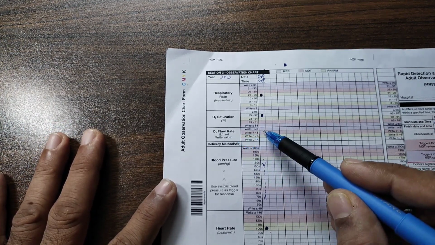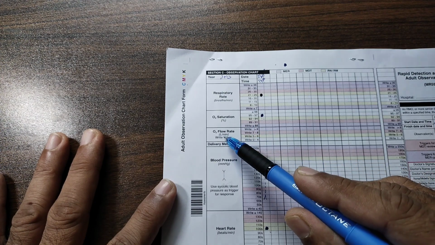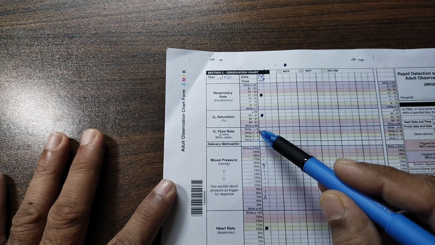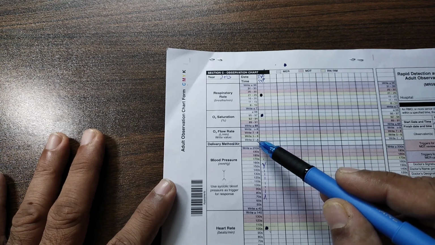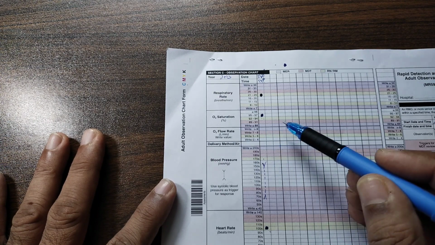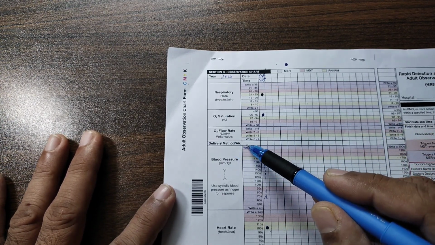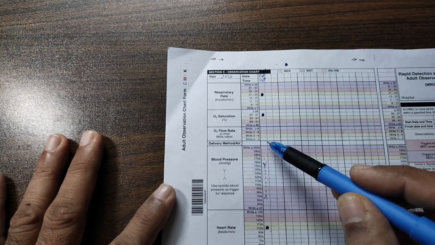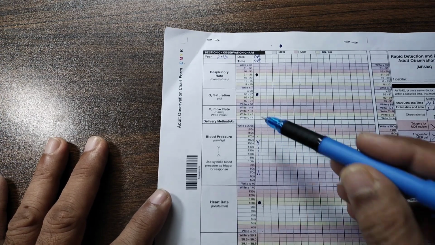If the patient is on oxygen, that is in liters per minute, so you have to write it down: more than 8 over here, 7 to 8 over here, 5 to 6 over here, and 0 to 4 over here. Imagine this patient does not have any oxygen, so leave it. Then the oxygen delivery method: for example, if the oxygen is delivered through nasal prongs, you can write NP, or mask, you can write that down over there.